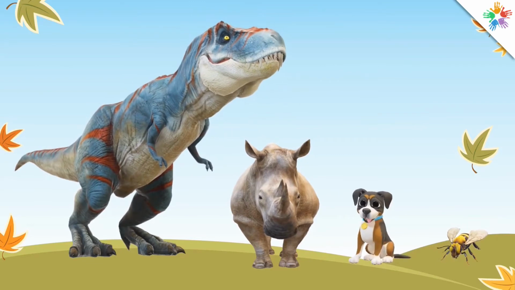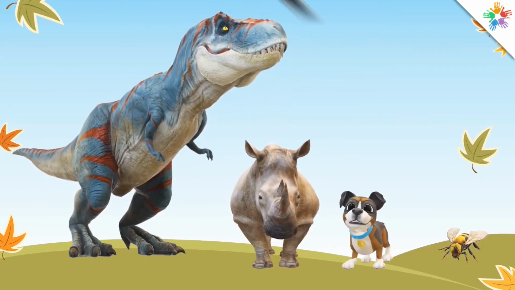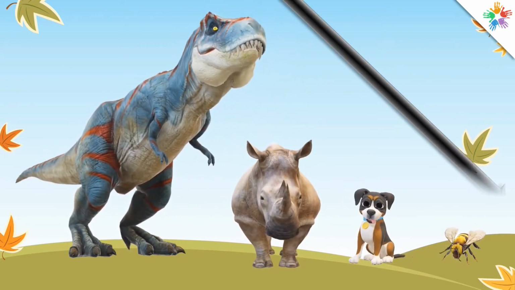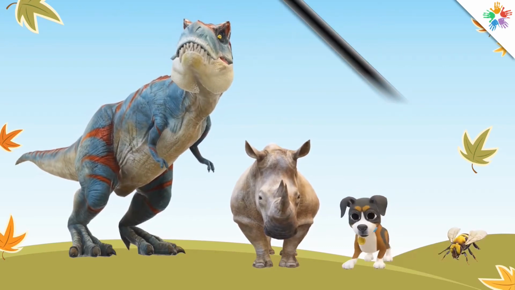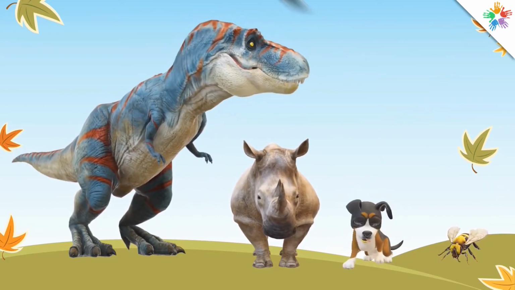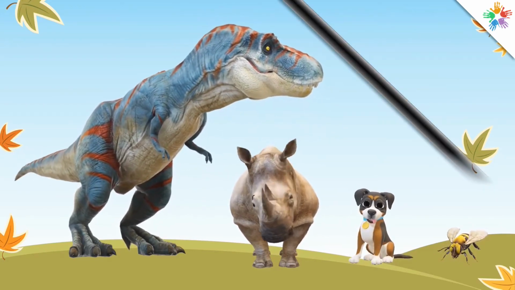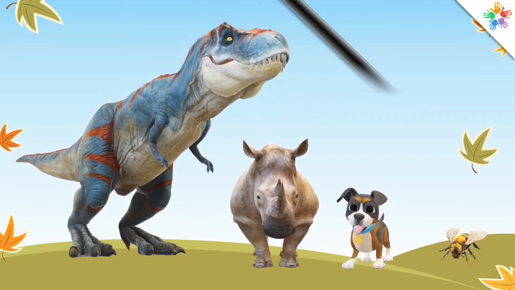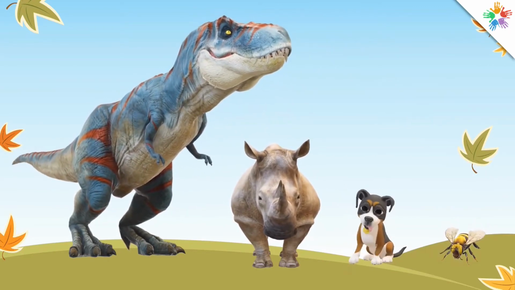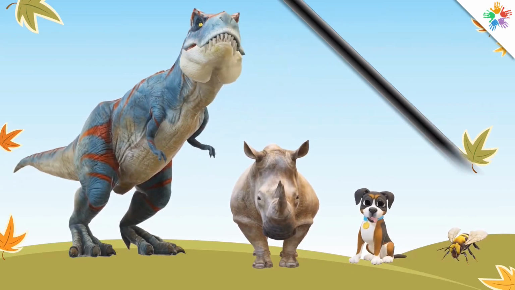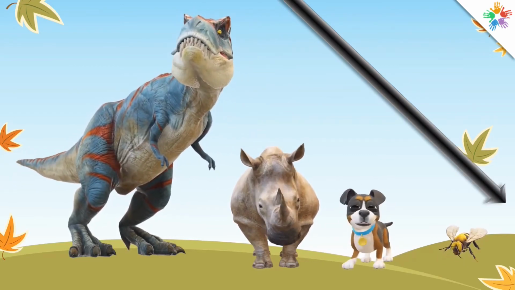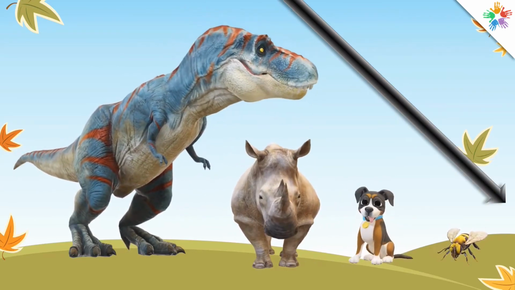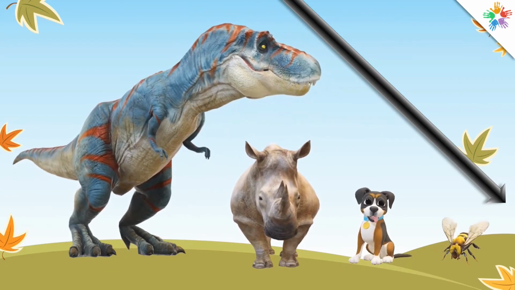Ascending order is smallest to biggest and descending order is biggest to smallest. Here the biggest is the dino, then comes the rhino, then the puppy, and then the bee. So arranging the animals from the biggest to smallest is called descending order.